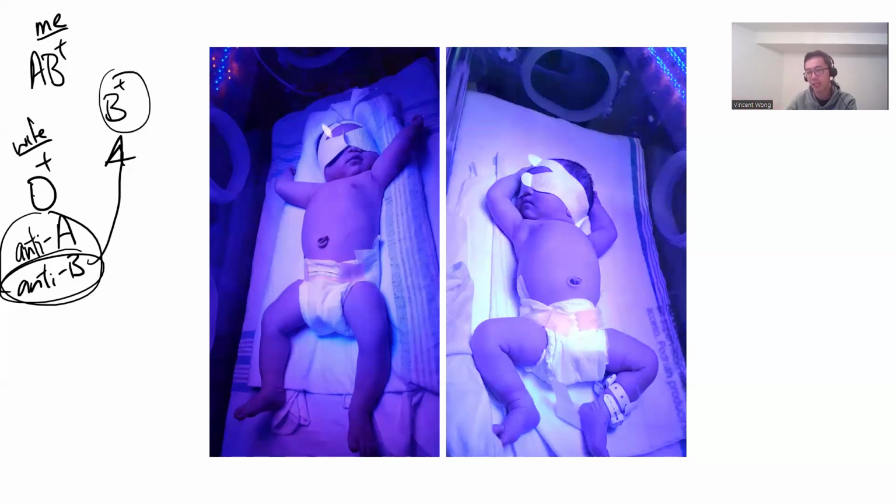So after the first kid, we thought we got this. We are very experienced now, and we were very prepared for the second child. For the second child, we brought a whole case of formula. We brought it to the hospital, and then was waiting for her to be born. And then afterwards, we fed her immediately.